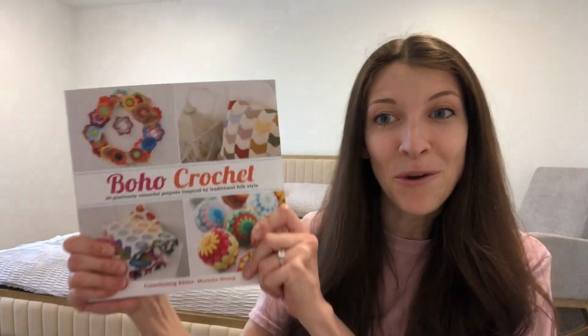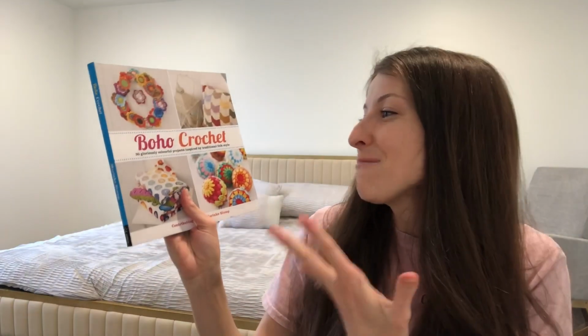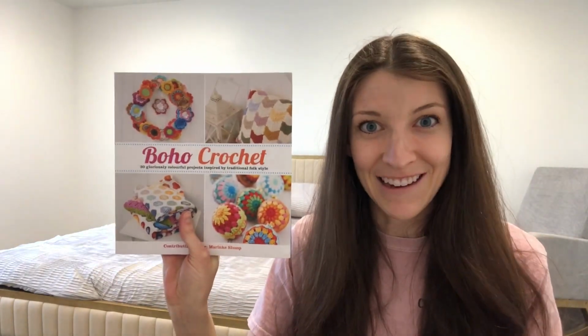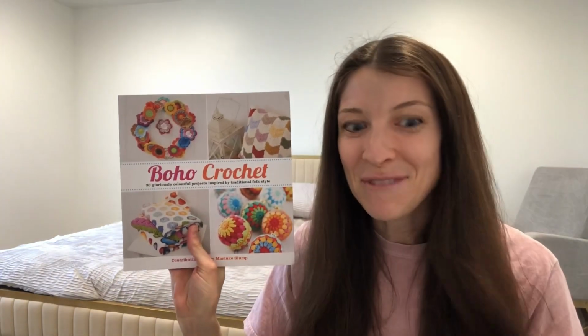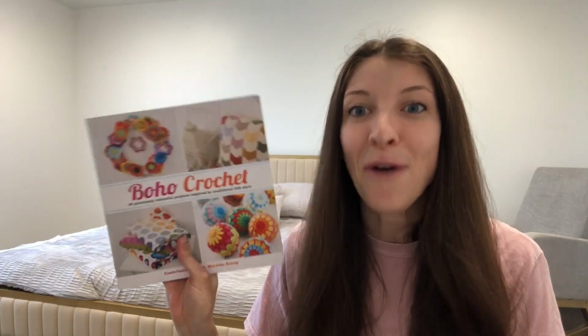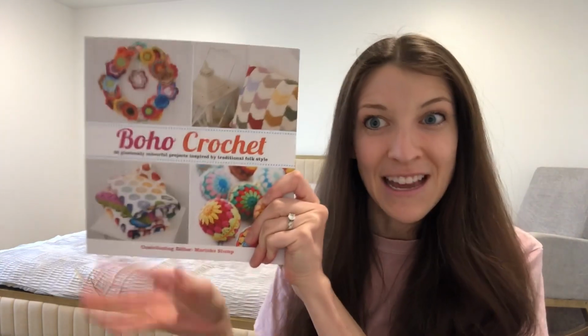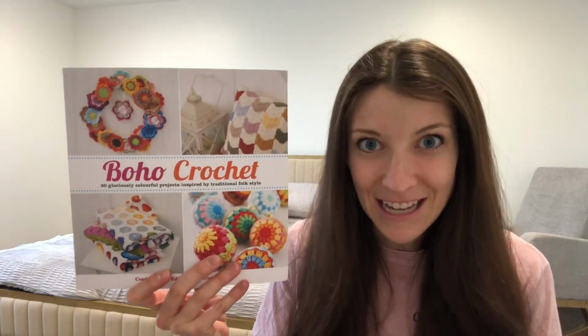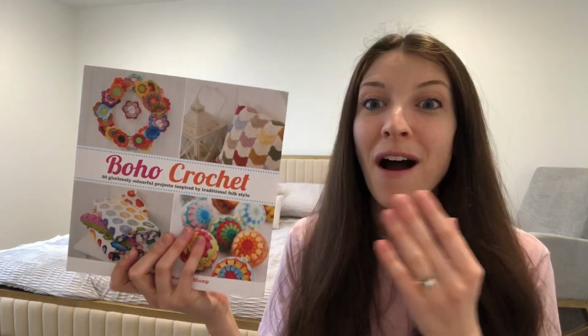Did you know that United States and UK crochet terminologies are just a little bit different? Yeah, I found this out the hard way because my mother-in-law got me Boho Crochet, and I was so excited because I learned how to crochet from a book and I wanted more books, and I loved all of the designs in this book. So I just dove in and started making them.